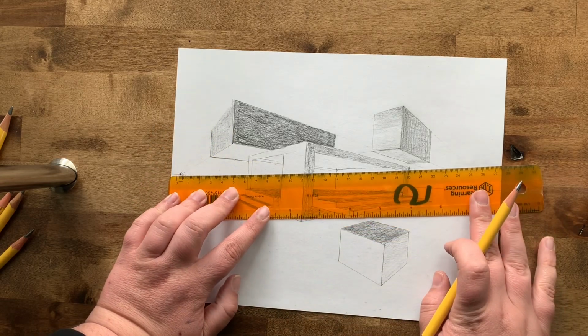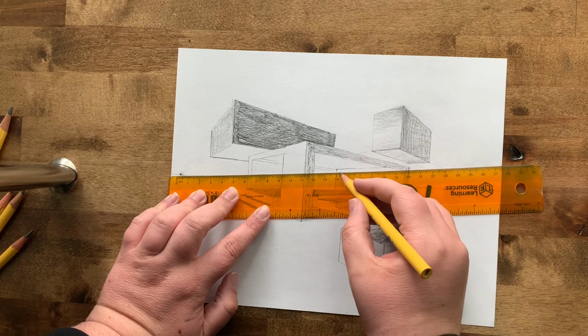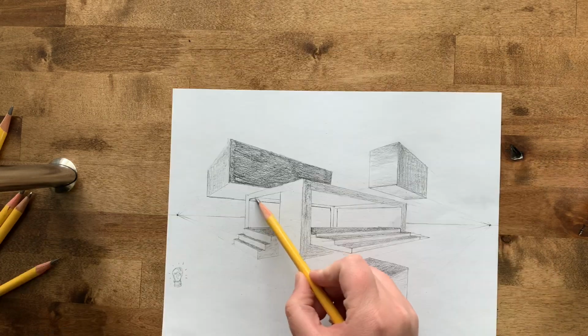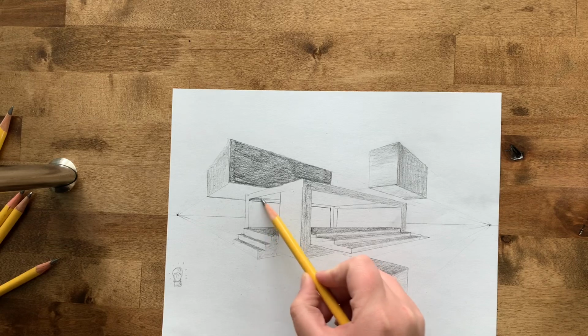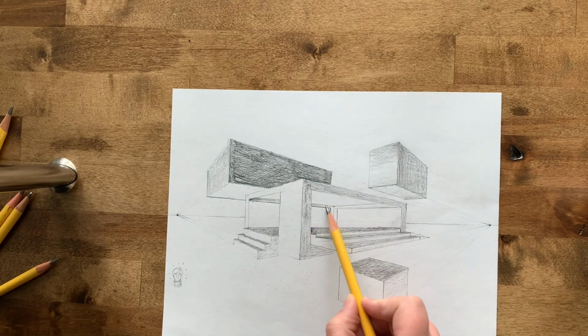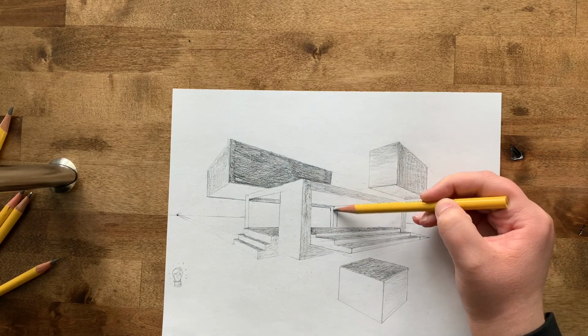I also need to frame this out like I framed out the windows on the other sides of the building. Now that I've framed everything out, I can add some shading to this section to further show depth in my drawing.